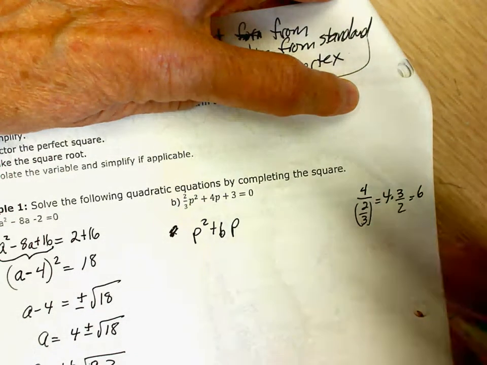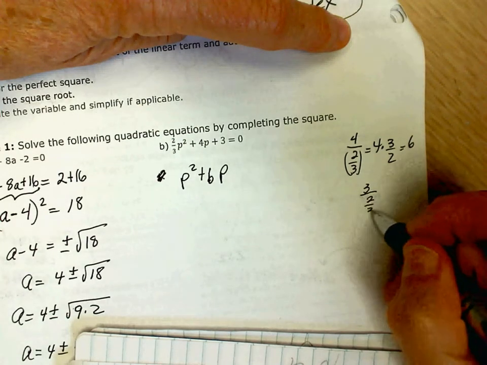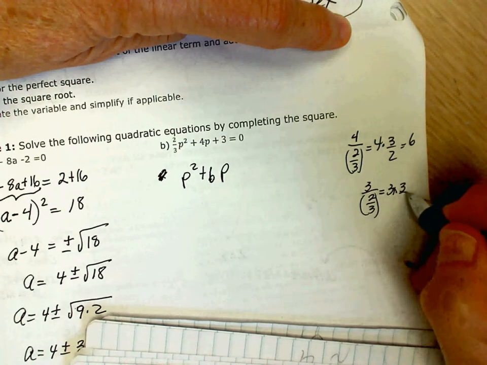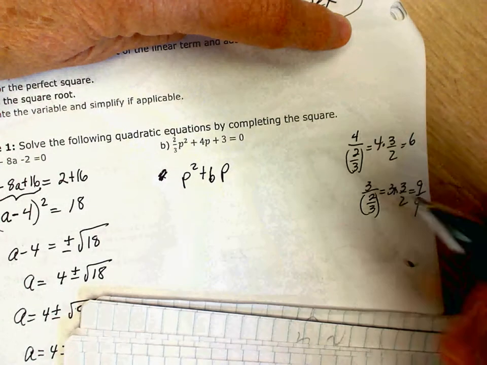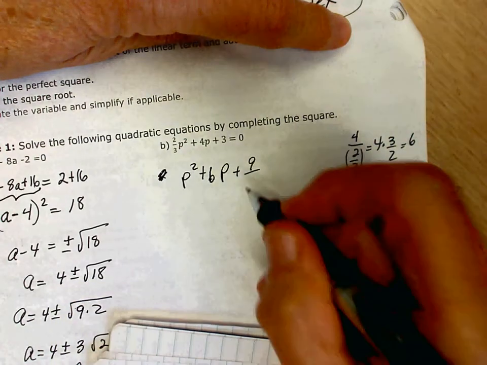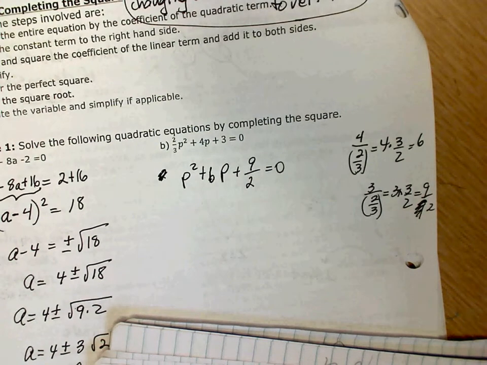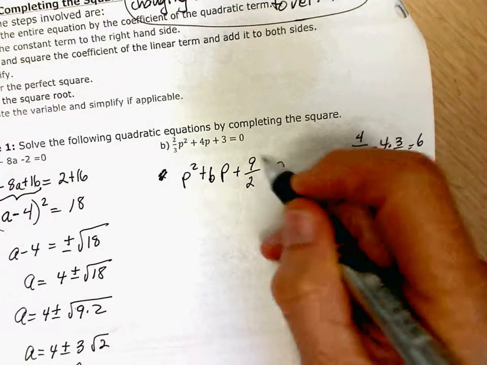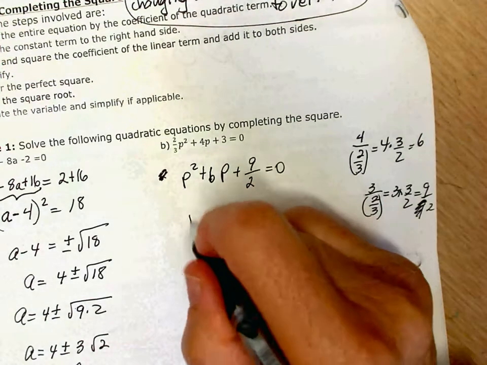Now we have to divide 3 by 2/3. When you divide by a fraction, you have to multiply by the reciprocal, and that's 9 over 2. But I'll make it right over here, okay? So right now I divided by a. So now I'm going to move that guy over, divide by A, make my day. Kick that sucker to the other side. P squared plus 6p.